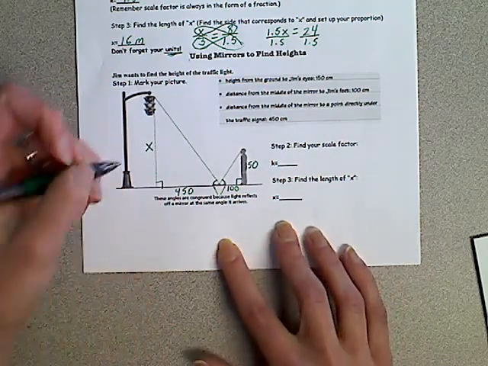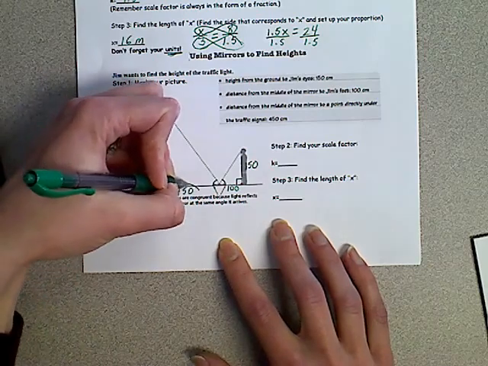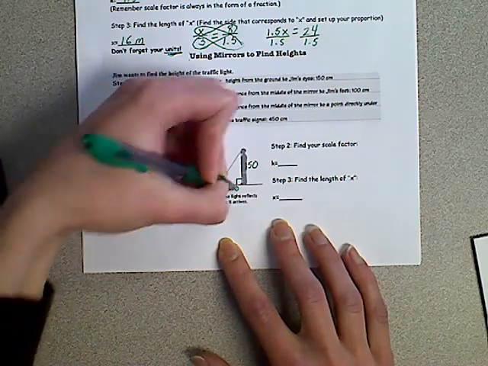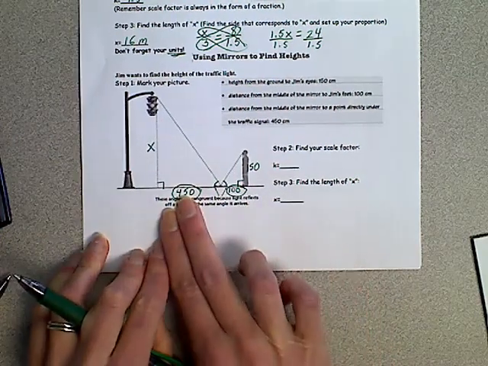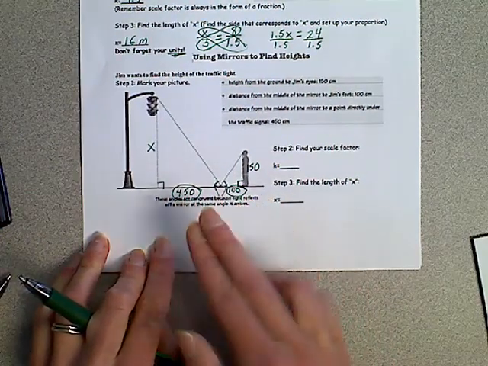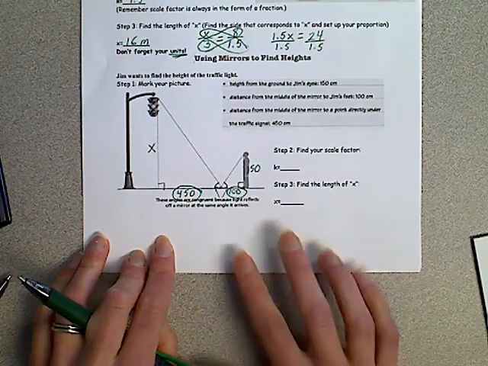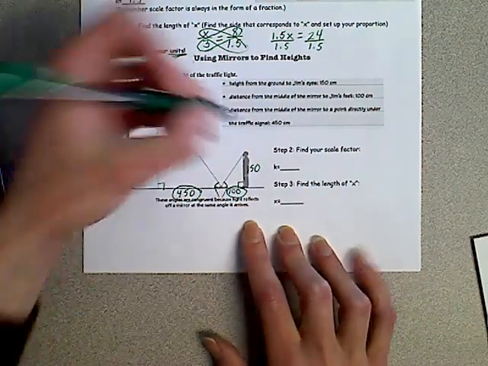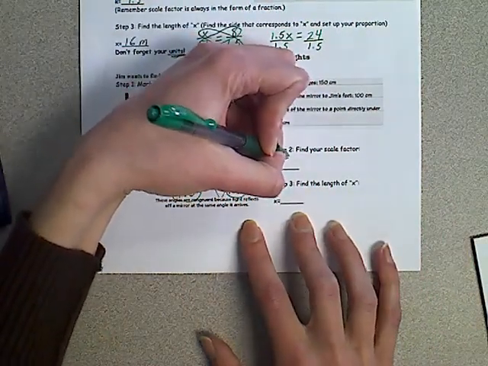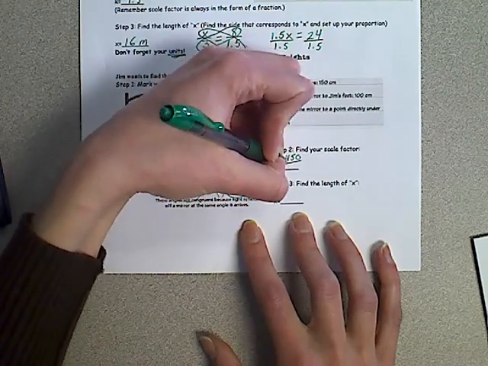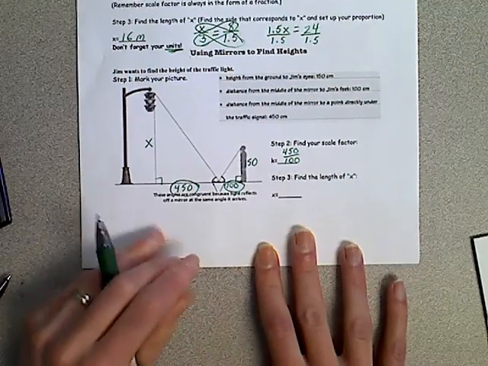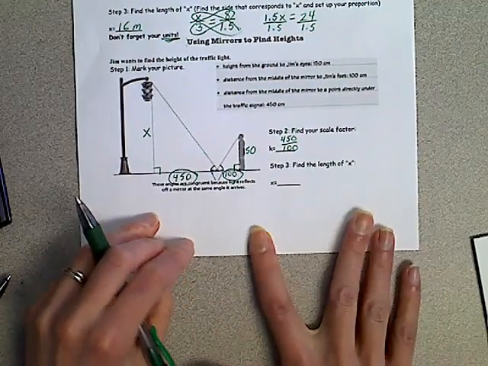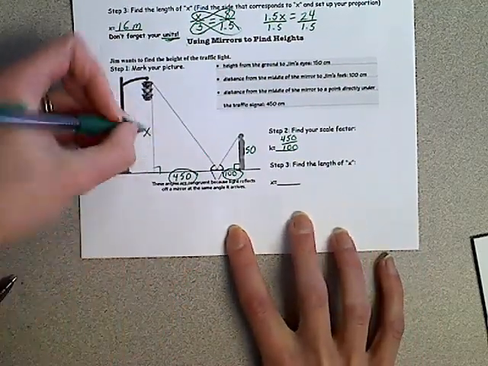So for our scale factor, we will go ahead and use the 450 and the 100, because these two sides will match up if we were to reflect and then dilate the triangle, that's what would make them match up. So our scale factor will be 450 over 100. So now, for step 3, to find that length of x, we need to set up our proportion.